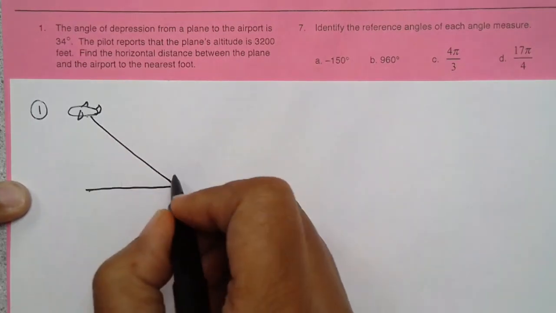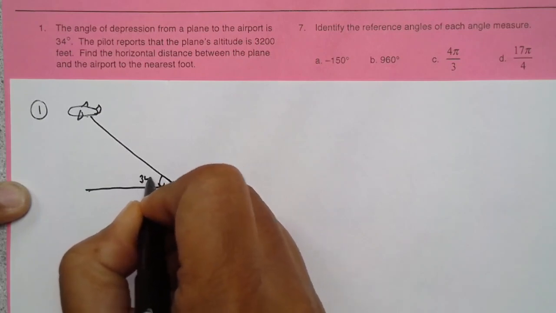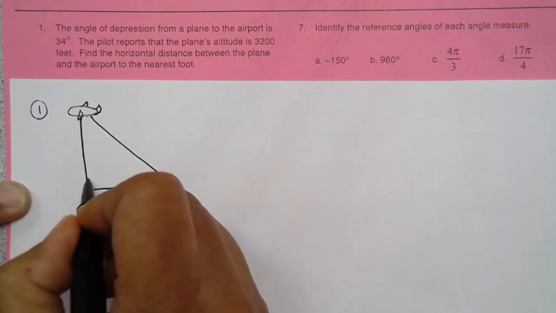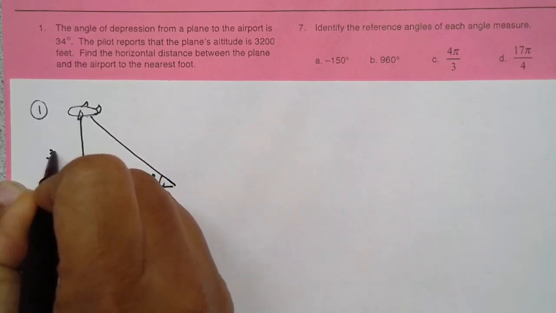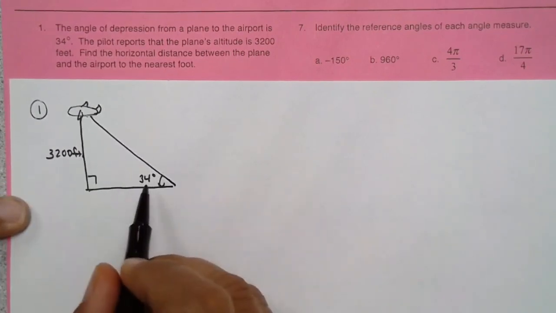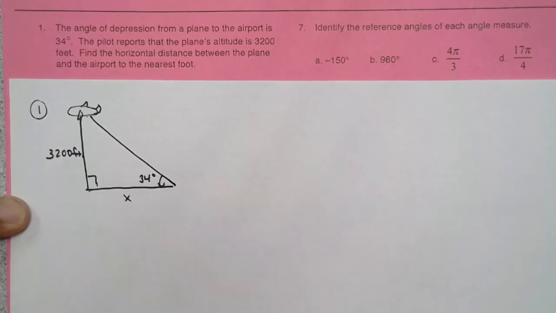So as it's flying, angle of depression is always from a horizontal line. So this is your 34 degrees. The pilot reports that the plane's altitude, so that's this height right here, is 3,200 feet. We want to find the horizontal distance between the plane and the airport to the nearest foot. So this is what I'm solving for, the horizontal distance.